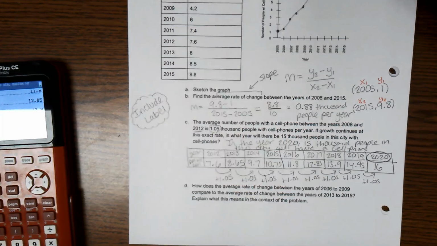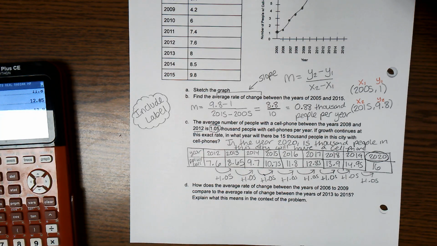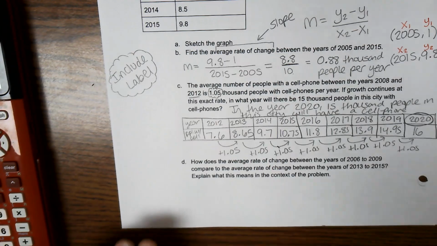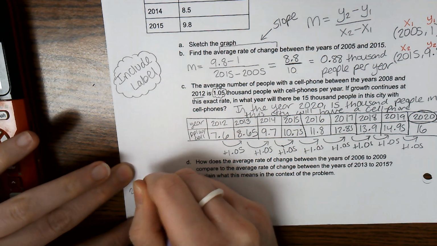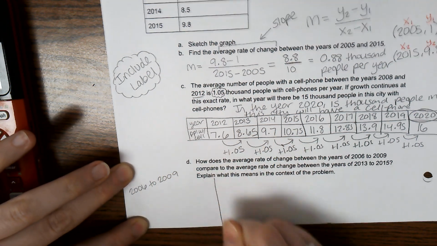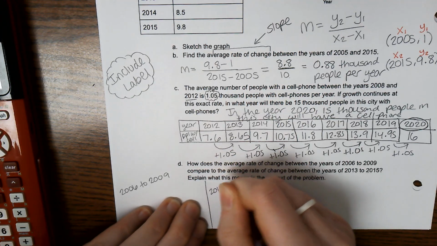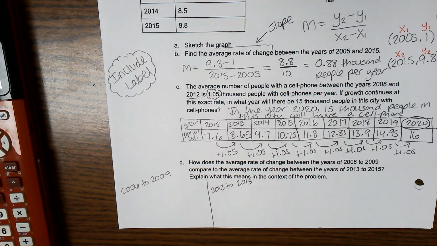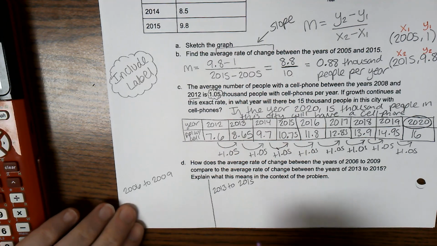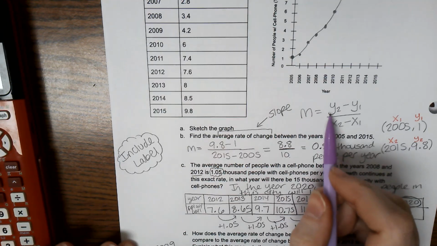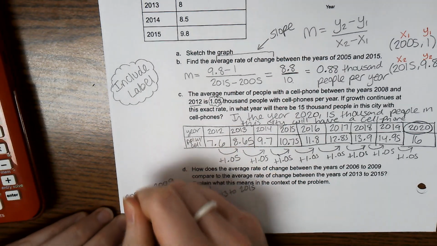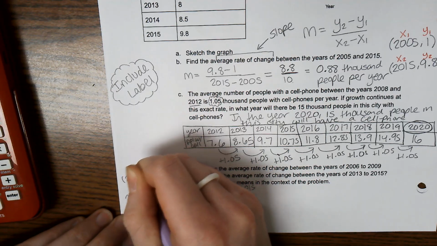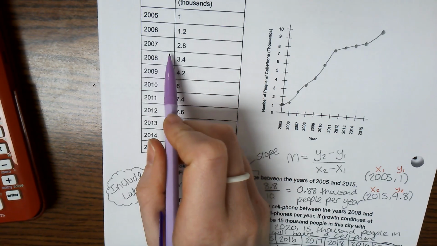All right, down here it says, how does the average rate of change between the years 2006 to 2009 compare to the average rate of change between the years 2013 and 2015? Okay, so I need to find the average rate of change for each of those. So I'm going to break this into 2006 to 2009, and then I'm going to do 2013 to 2015. Again, I'm going to follow this pattern right here: y2 minus y1, x2 minus x1. 2006 has an output of 1.2.